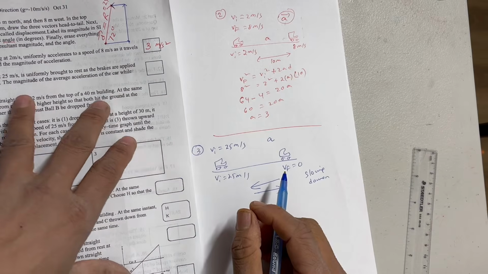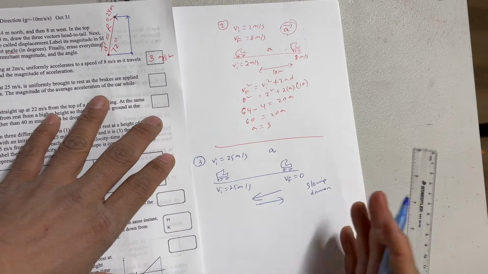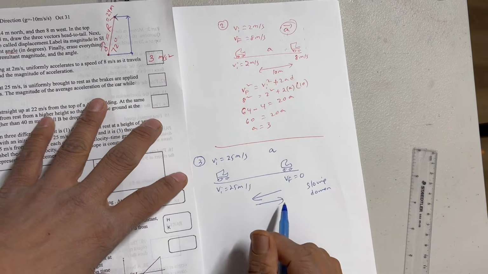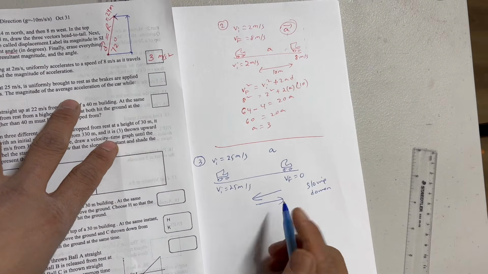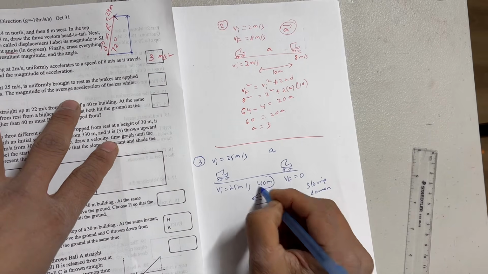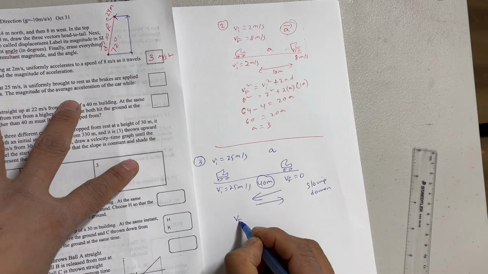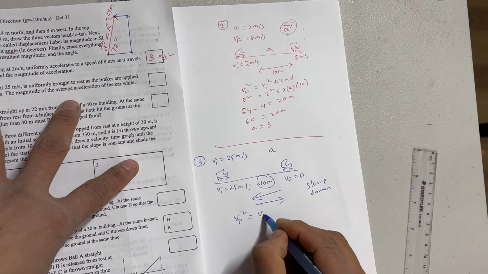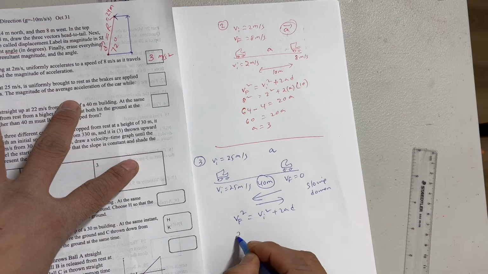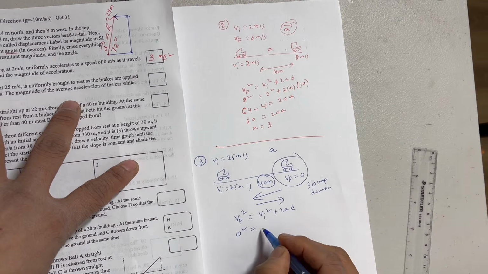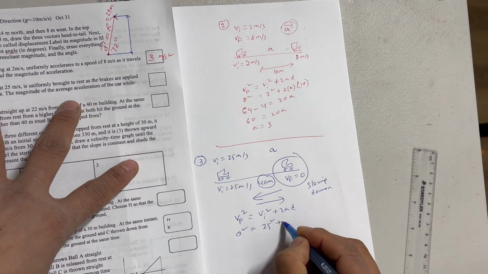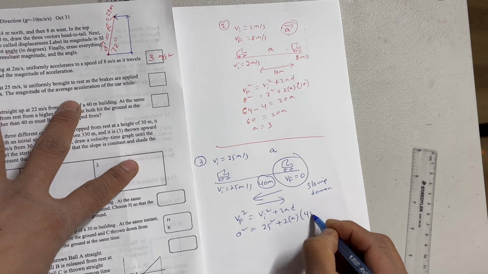We want to try to find the magnitude of that acceleration. How long did it work? 40 meters. It decelerates for 40 meters. So you're going to use the same thing. Vf squared is equal to Vi squared plus 2ad. Vf squared is 0 squared because it comes to a stop. Vi squared is 25 squared, plus 2a. We are trying to find a, d is 40.